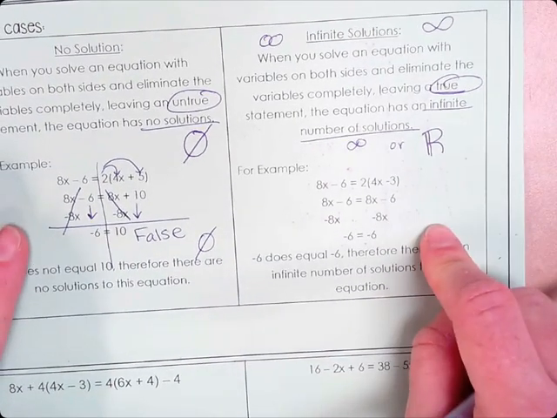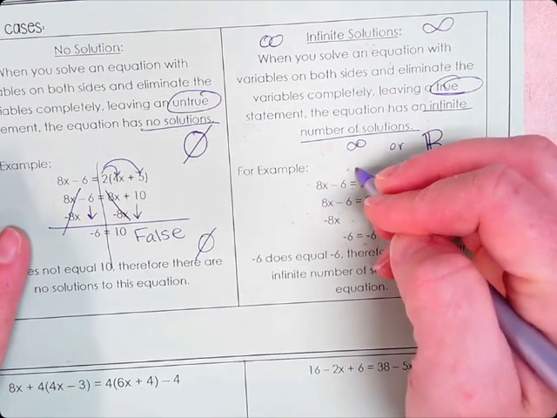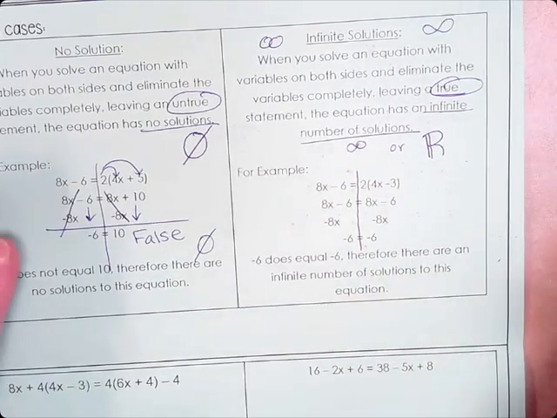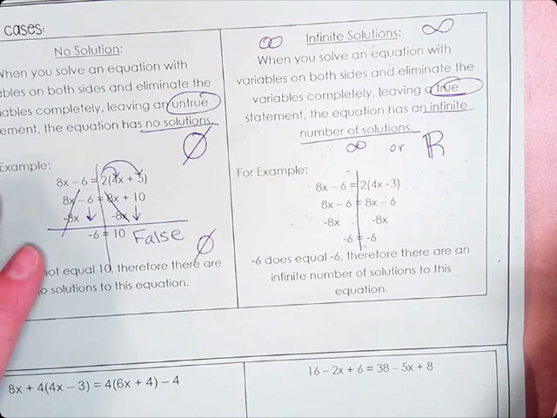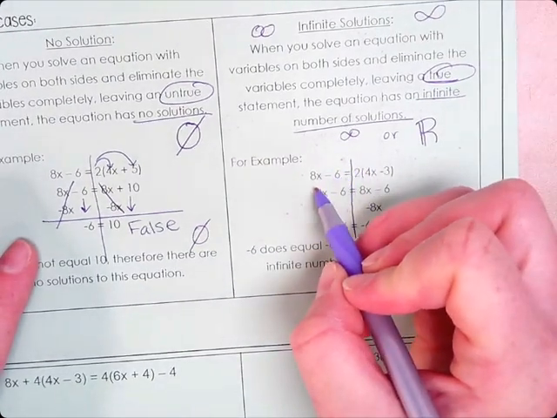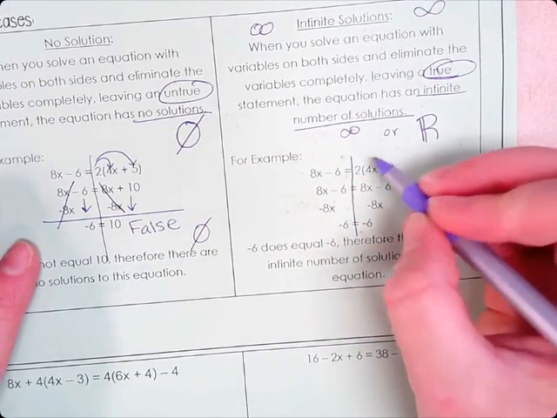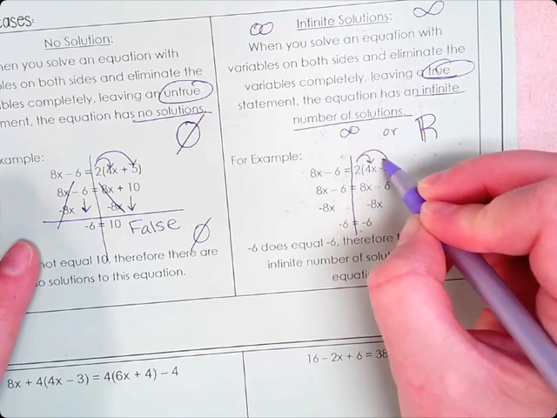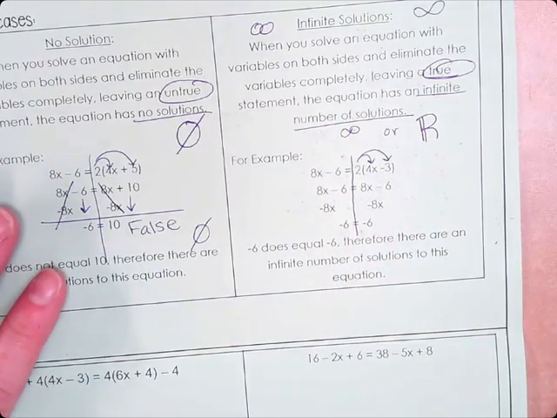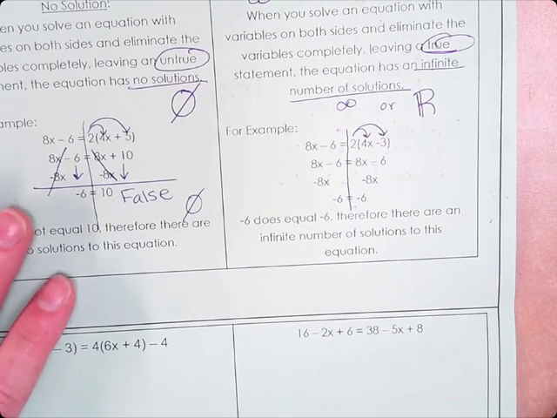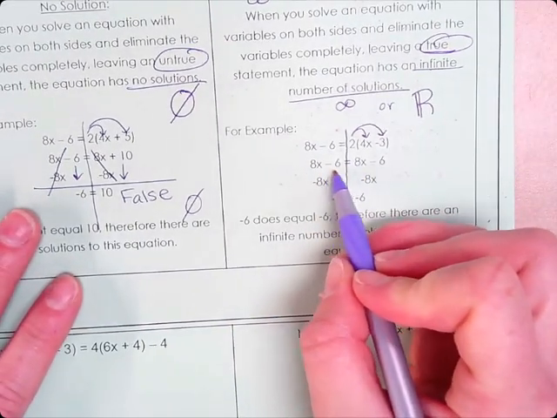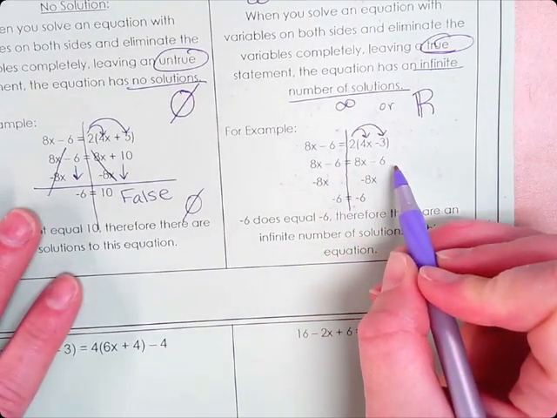So the way this one comes about is, let's look at this example. Draw a line down the equal sign. The left side, there's nothing to simplify. The right side, we distribute the 2, and you get 8x minus 6 equals 8x minus 6.